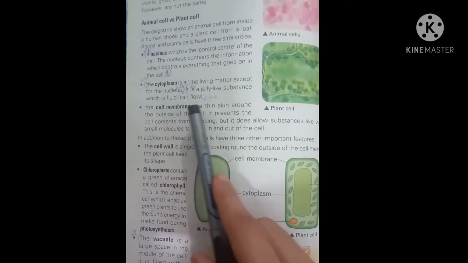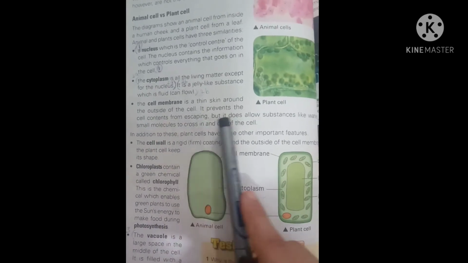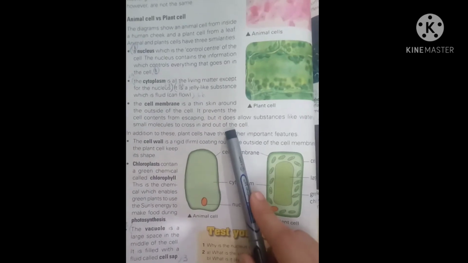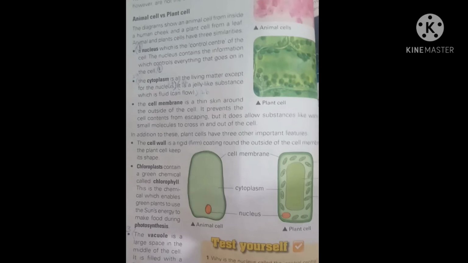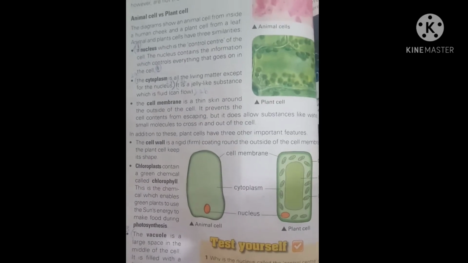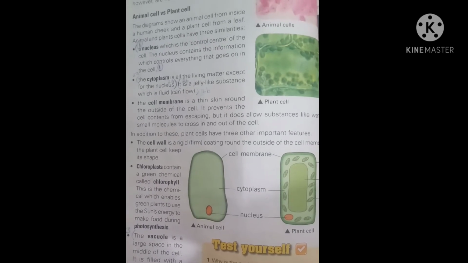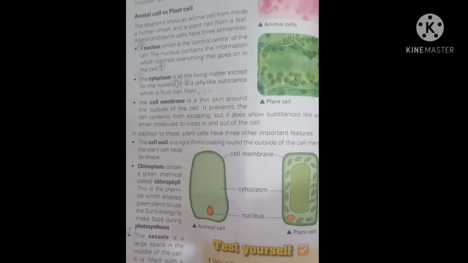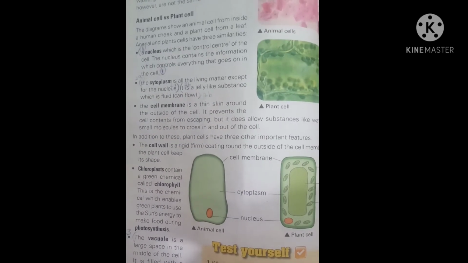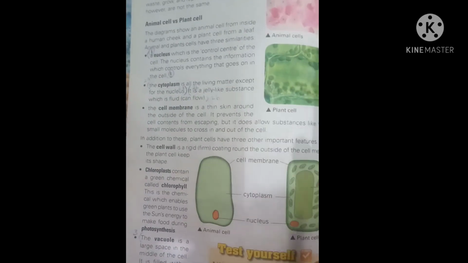Then cell membrane. Cell membrane is a thin skin around the outside of the cell. It prevents the cell contents from escaping, but it does allow substances like water and small molecules to cross in and out of the cell. It prevents the cell from breaking, collapsing or shrinking and the food from escaping. It does not allow any food particles to pass through it, but it allows water and some soluble small molecules to pass through. That's it. So these are the common structures that are present in both animal and plant cells.